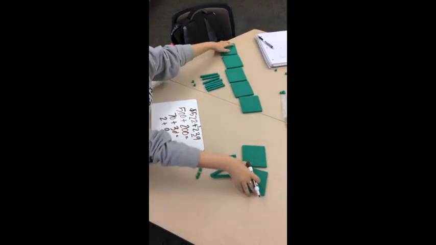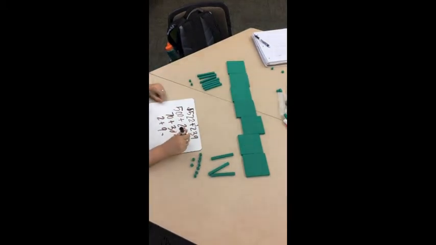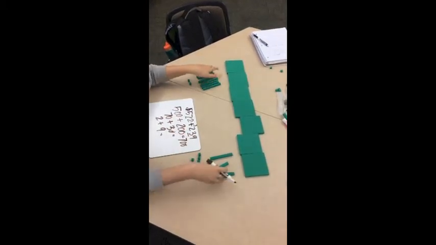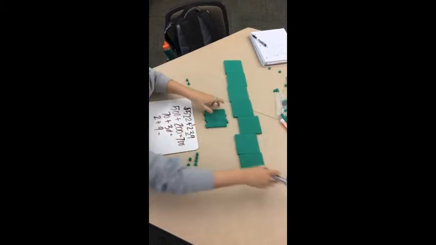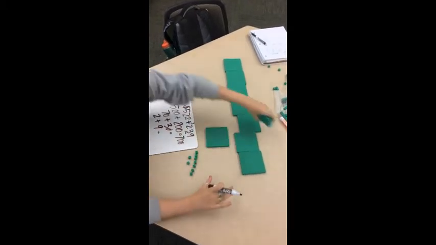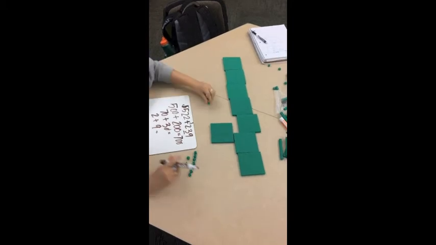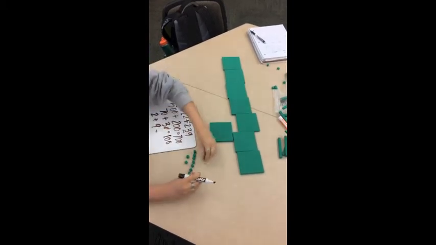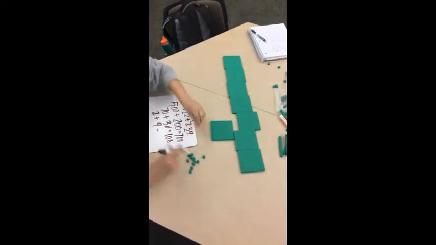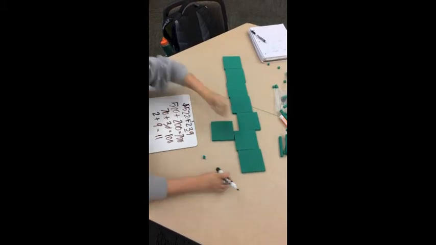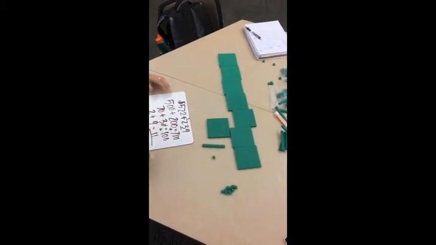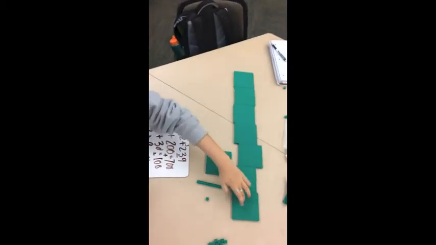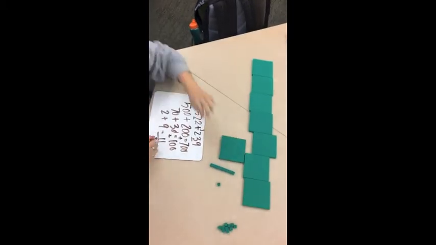So 500 plus 200, we mush those together, we get 700. 70 plus 30 is 100, and since 10 tens is equivalent to 100, we can switch that out for a 100 block. And then we add 2 and 9, which is 11. And so we can switch 10 of these out for a tens block. And so if we add all of these together, we get 811.